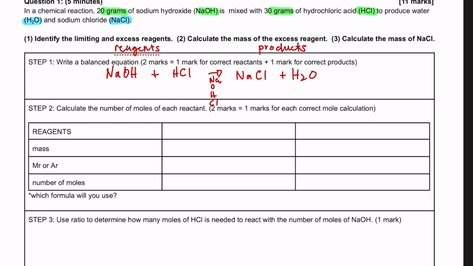So we have one sodium atom, one oxygen atom, two hydrogen, and one chlorine. On the product side, we have one sodium atom, one chlorine atom, two hydrogen atoms, and one oxygen atom. So this is already balanced, okay?